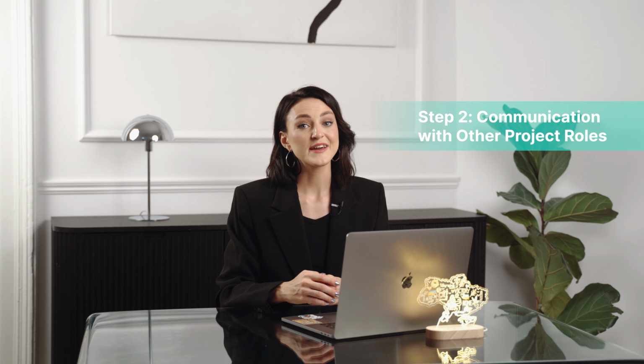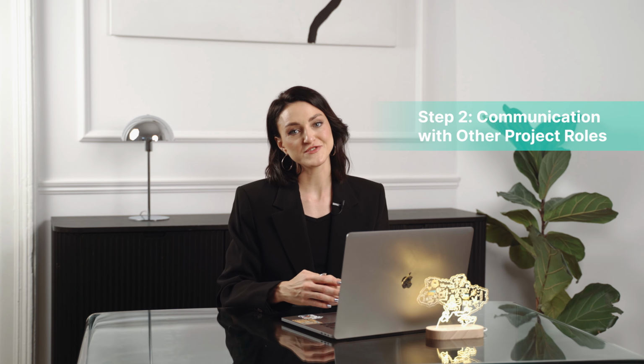Step 2. Communication with other project roles. Define the project communication channels. You need to understand which tools your team uses for chatting and calls, such as Skype, Slack, Google Meet, etc. Typically, this setup is managed by the project manager, so you should at least confirm this information or suggest improvements to the communication process. Here is a list of the required communications.